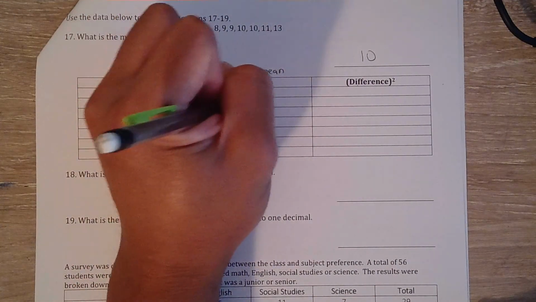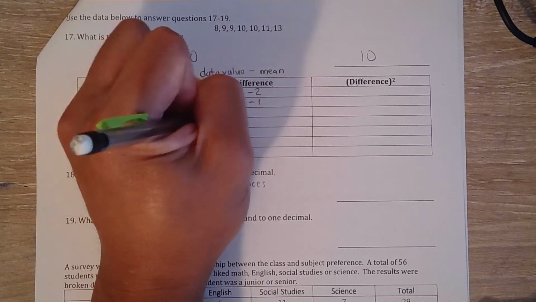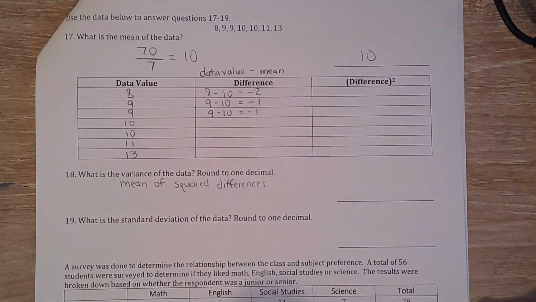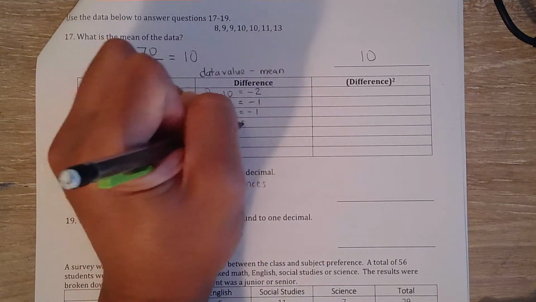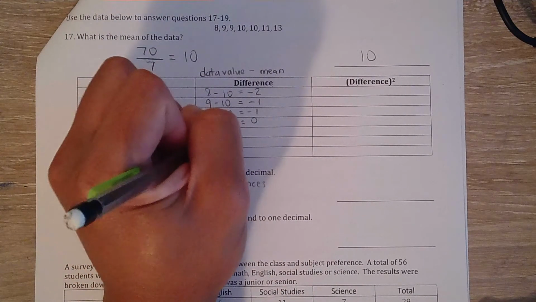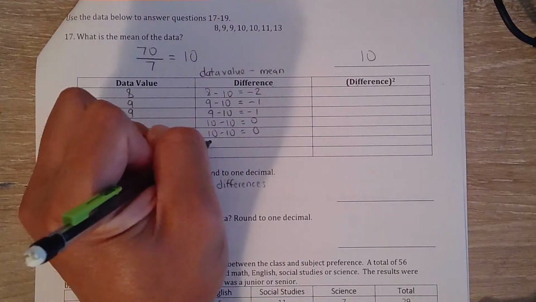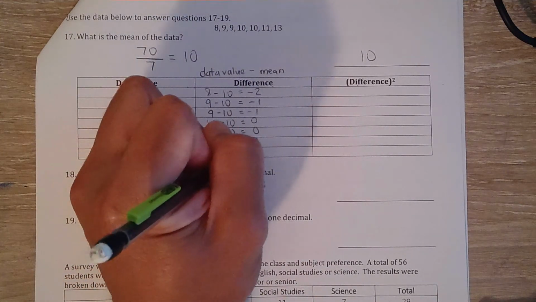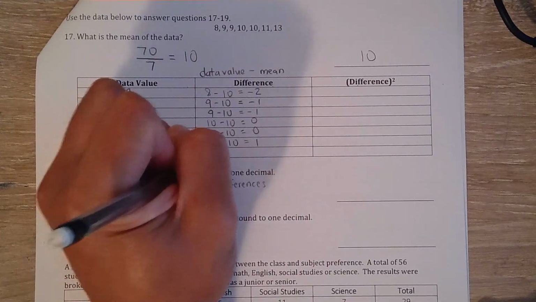That gives us negative 1. Same thing, 9 minus 10 for the next one. This one is 10, so we have to do 10 minus 10. That gives us 0. Next one is also 10, so 10 minus 10 is equal to 0. 11 minus 10 is equal to 1. And then lastly, 13 minus 10 is equal to 3.